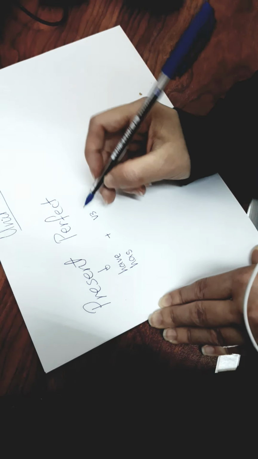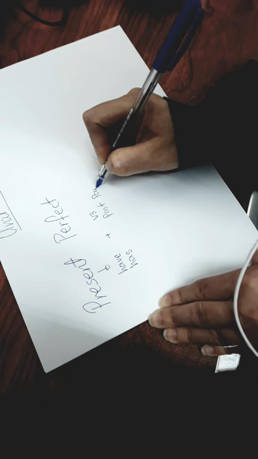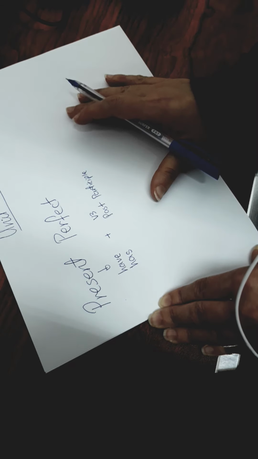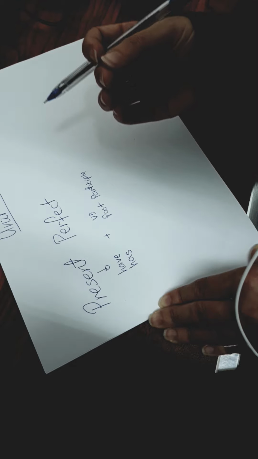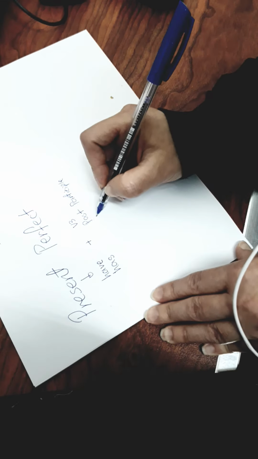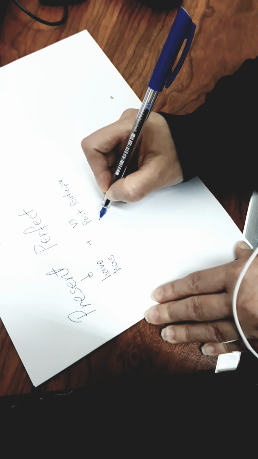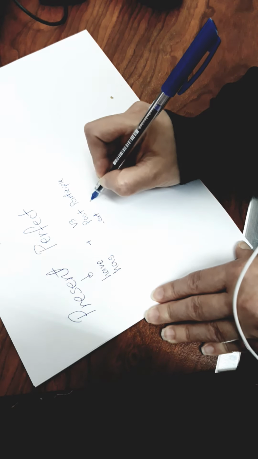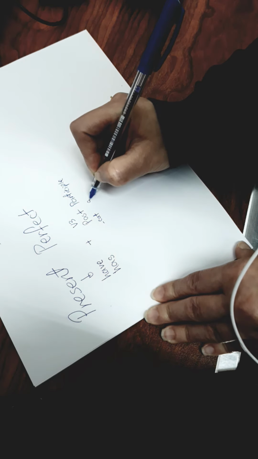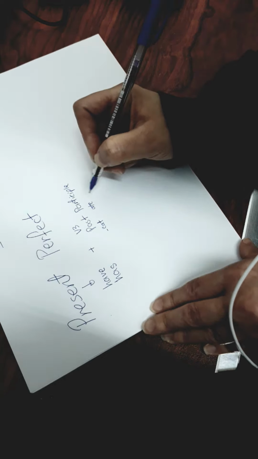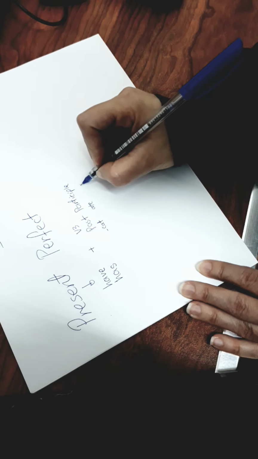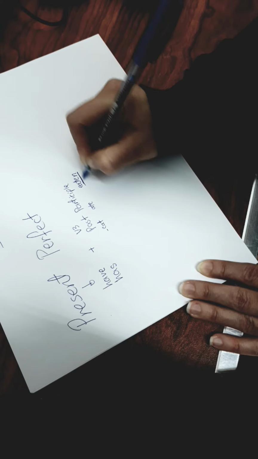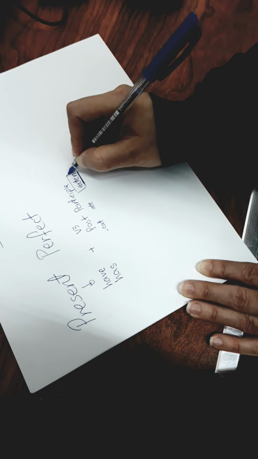For the people who forgot what verb 3 is, let me remind you that the verb 3 of a verb is actually the past participle. Also, if you forgot what past participle is, let me give you this example. If I told you, what's the infinitive of eat? Eat is an infinitive verb. What's the past simple of eat? You told me ate. Now, what's the past participle, the verb 3 of ate or eat? We said it's eaten.